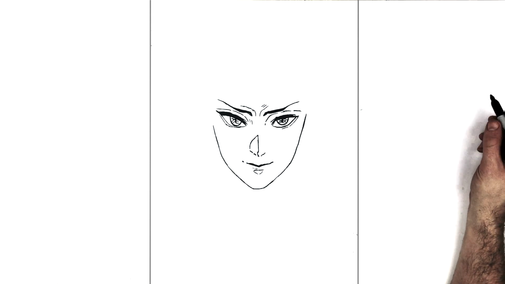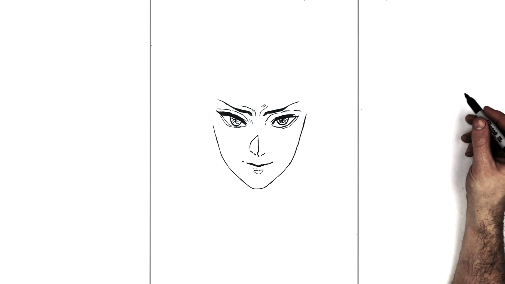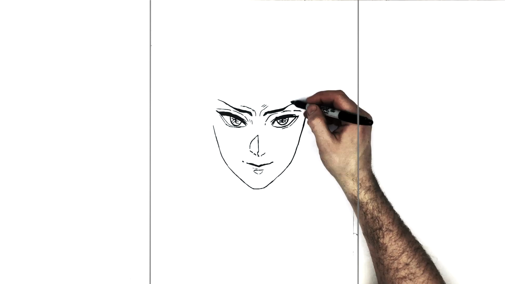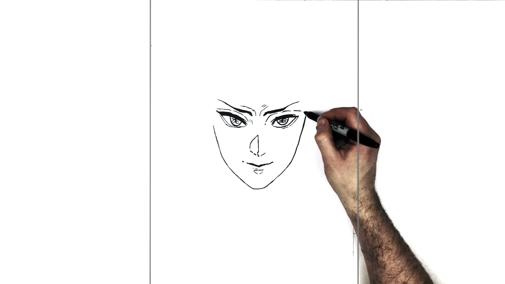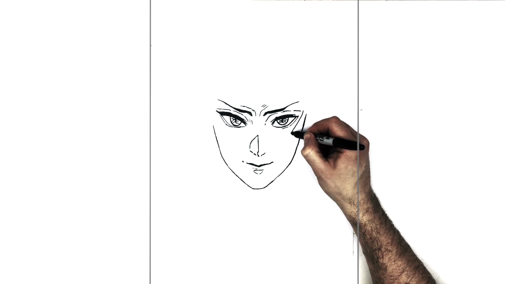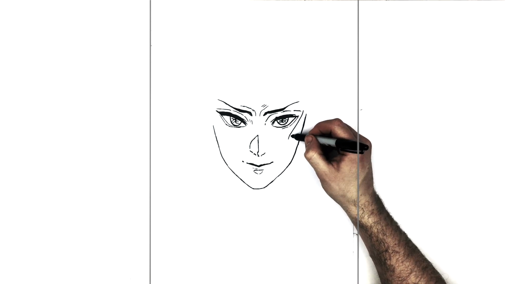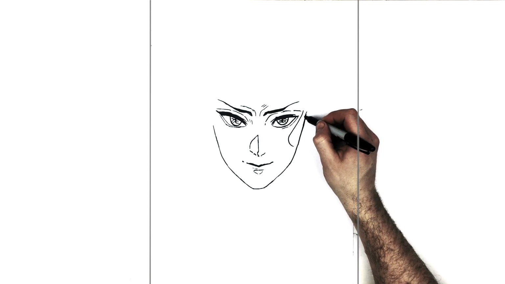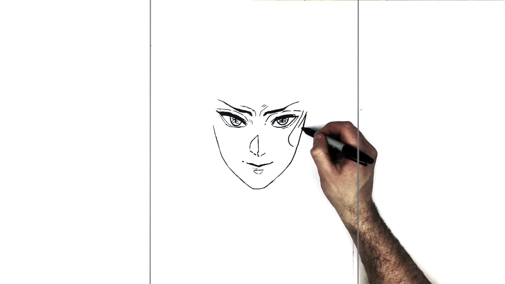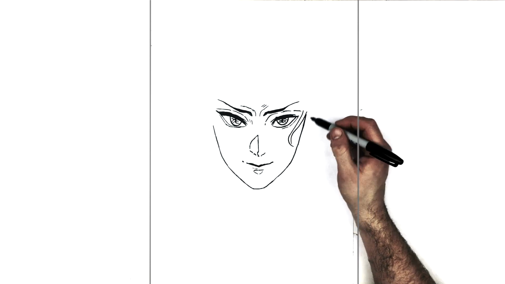So his hair, his fringe. So let's see. Starting just about here, we've got a piece of hair that comes down around his face, just like that. And it's a bit thicker as well, just there.